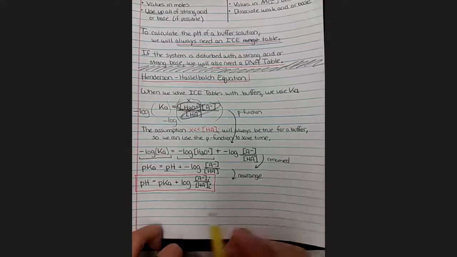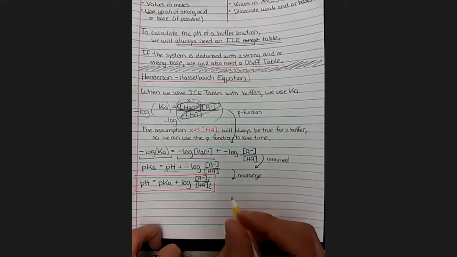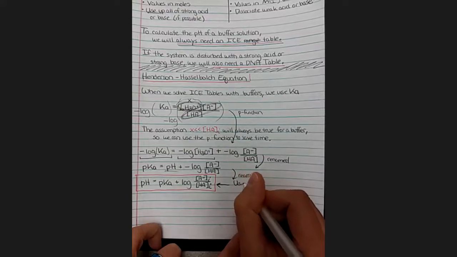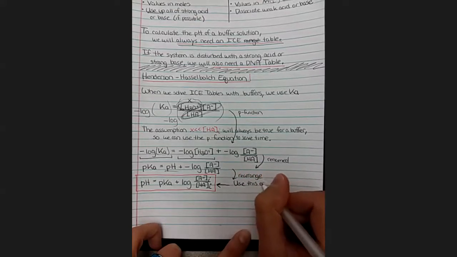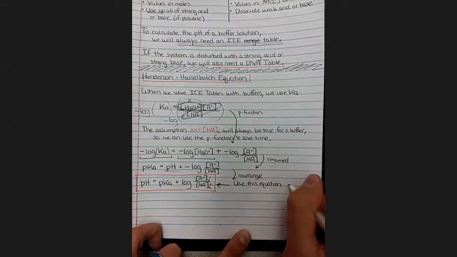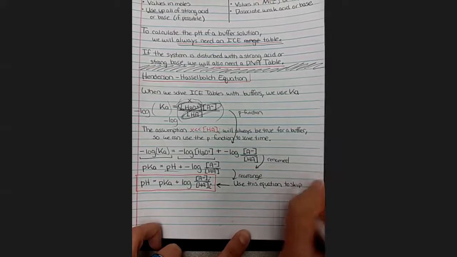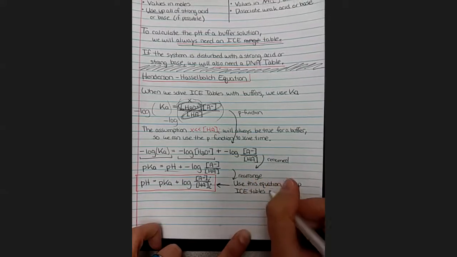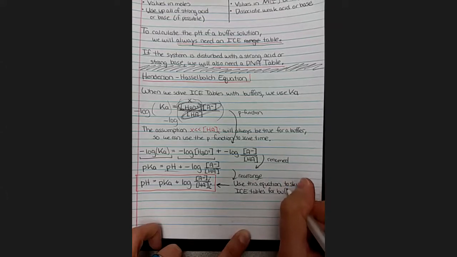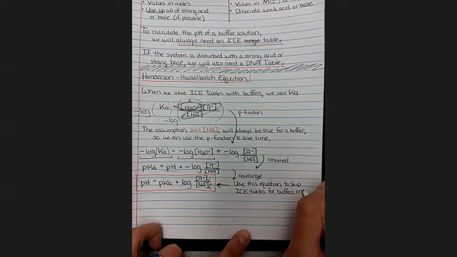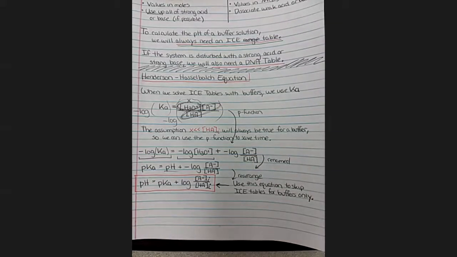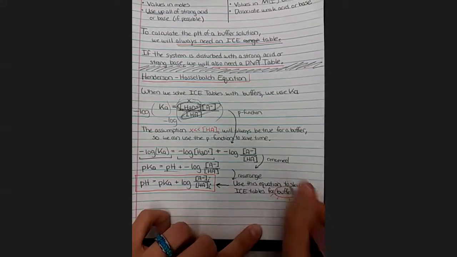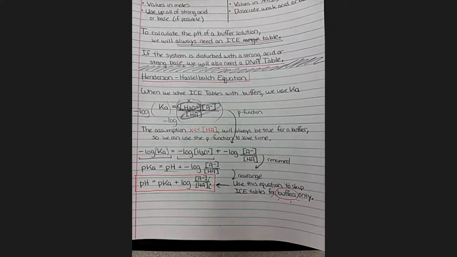So there are two conditions that we have to promise to abide by if we're going to use this tool. Condition number one, we can only use this equation to skip ice tables for buffers only. So don't go thinking you're never going to have to do an ice table again in your young life, because it's simply not true. This is not a catch-all. We can only use it when we're doing buffer problems.